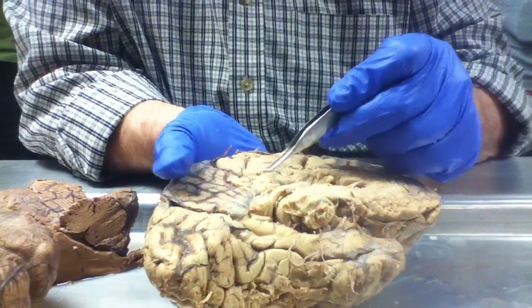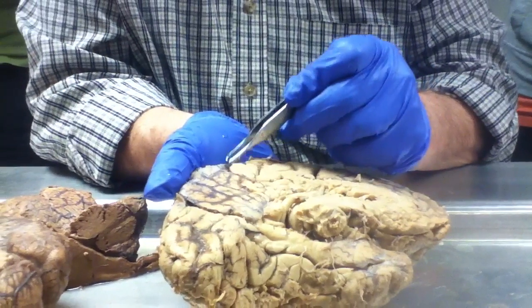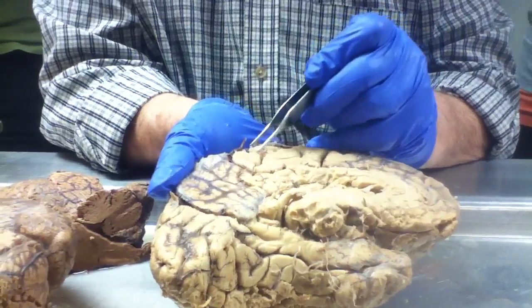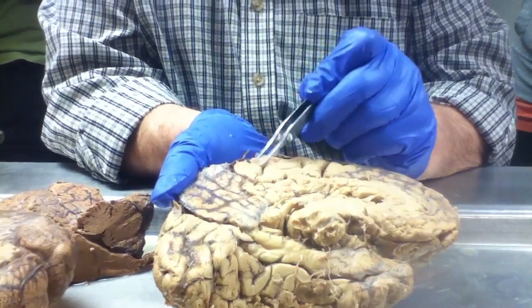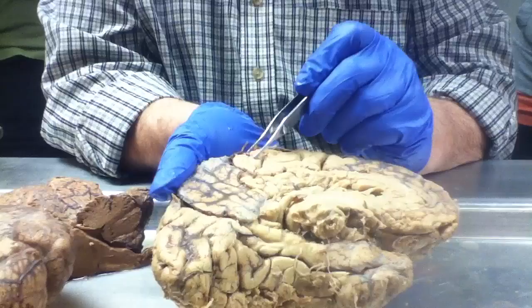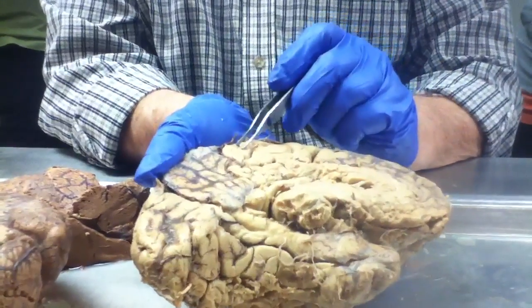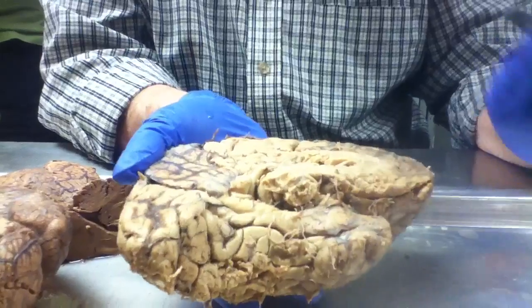Part way back on the cingulate gyrus, there's this branch that comes up here, which is that marginal branch, and defines this paracentral lobule. So that's the sensory and motor part of the homunculus for the lower extremity contralaterally. Okay? So that's where that is.